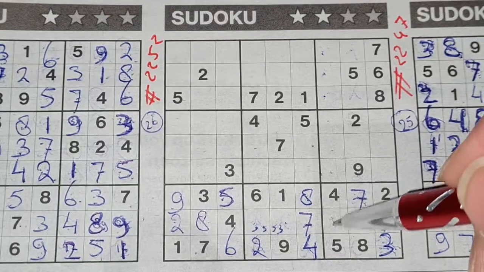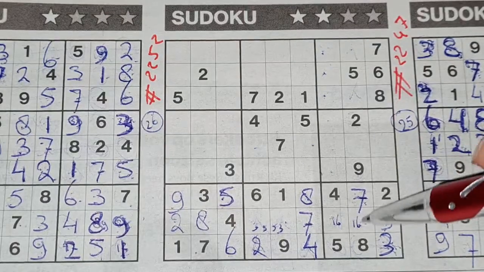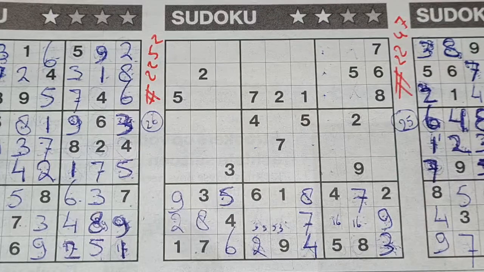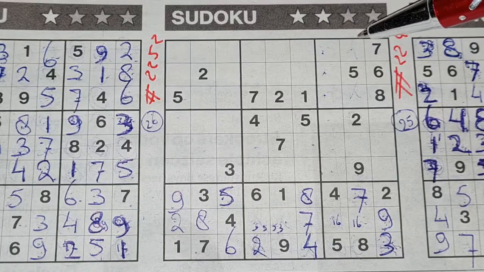1 and 6. Let me mark those 2 boxes. I cannot fill this yet. Need to wait.